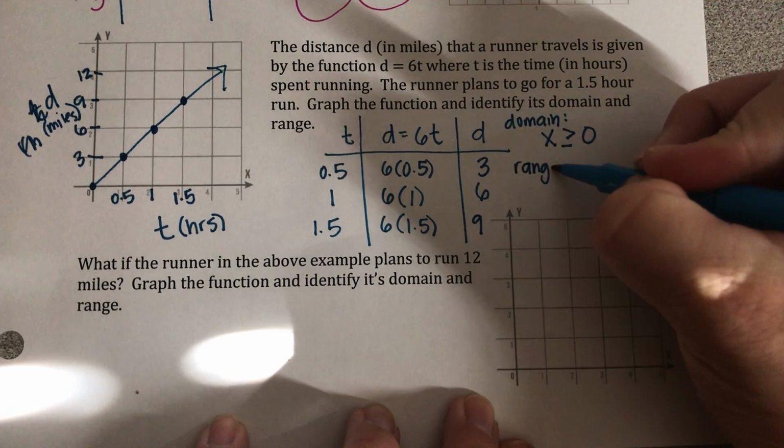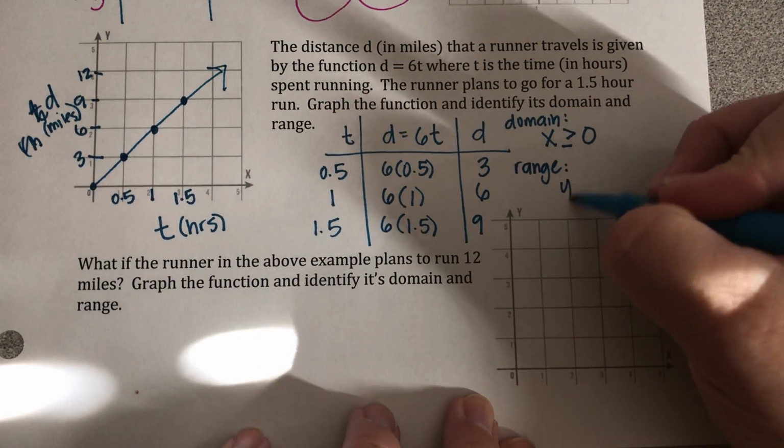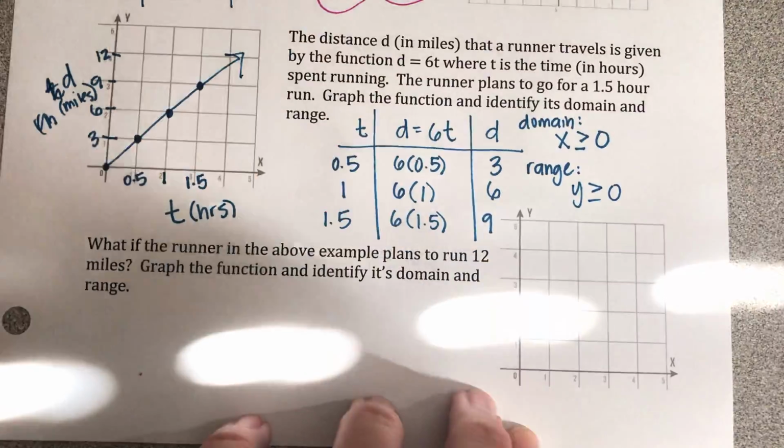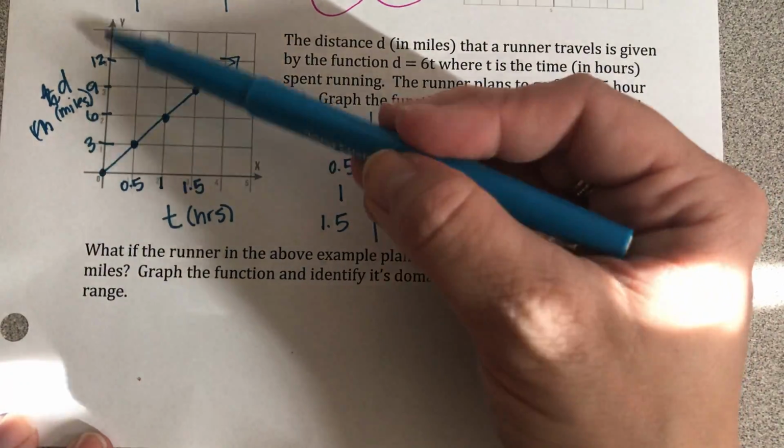And let's talk about the range. The y values have to be what? Greater than or equal to 0 as well, right? Because you can't have a negative distance.